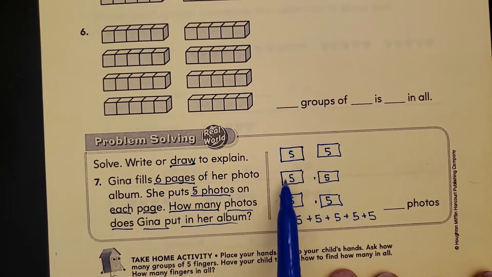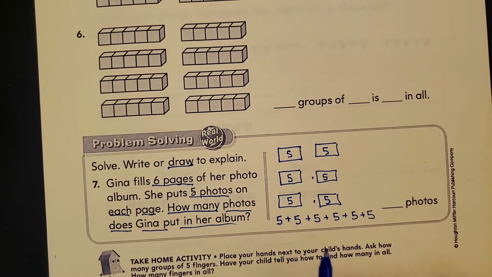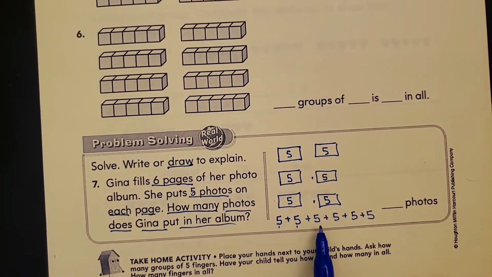Then I took the 6 5s and I lined them up, and I'm putting plus signs because I'm adding them up. 5 plus 5 plus 5 plus 5 plus 5 plus 5. Count by 5s to find the answer. Okay?